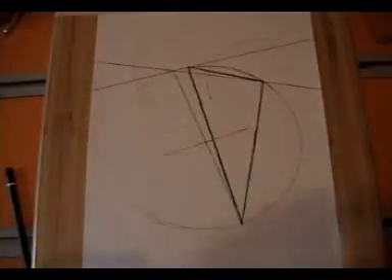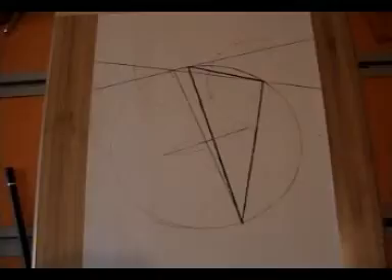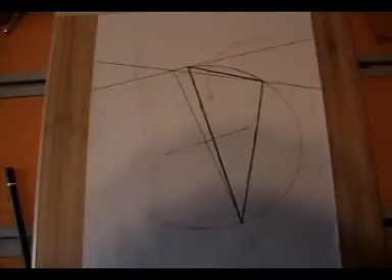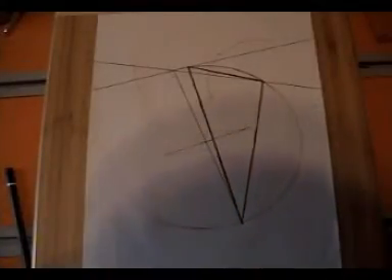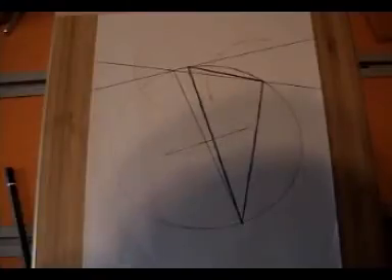I hope you can see that circle exists. That's the technique I discovered, and I was wondering what it's called. Thank you.